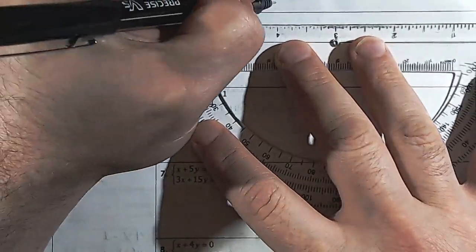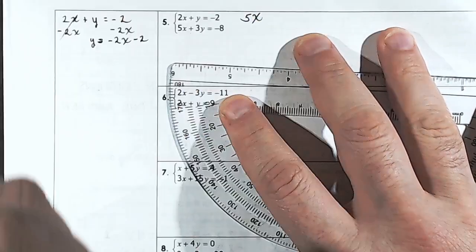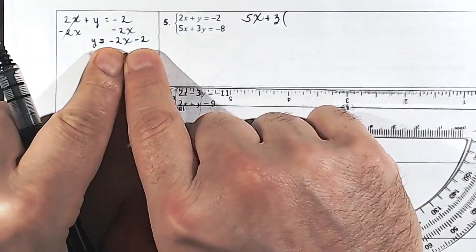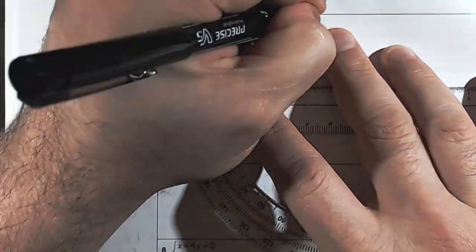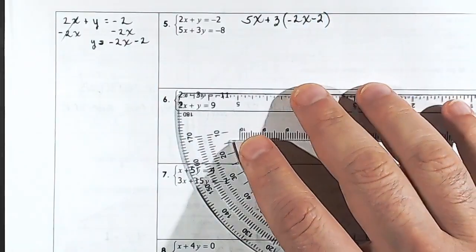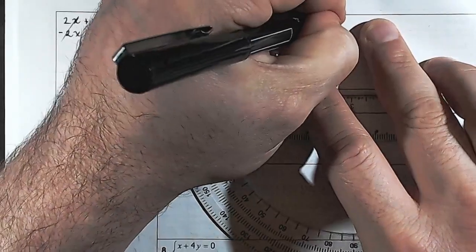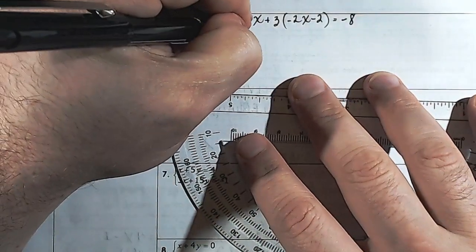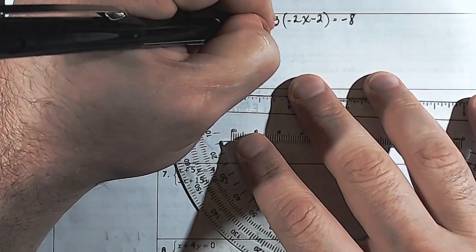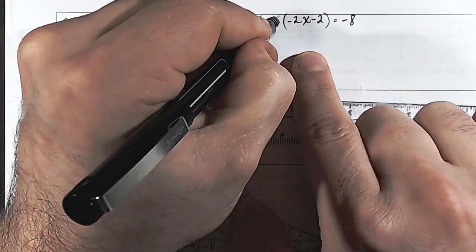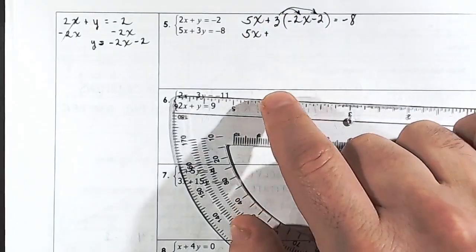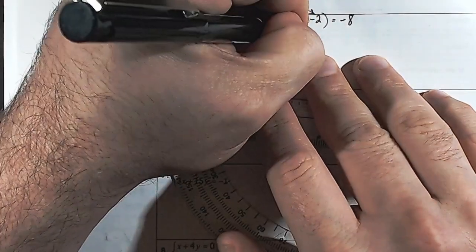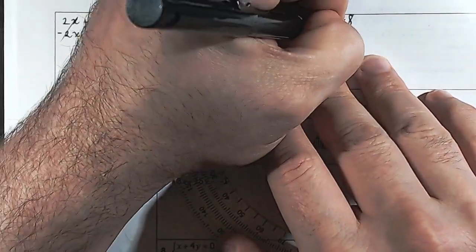Okay, so what this looks like is we'll write 5x plus 3, and now I'll do an open parentheses, and I'm going to put this entire expression in here. Negative 2x minus 2 equals negative 8. Okay, and what I'm going to do is solve for x now. So I'll just rewrite the first part, 5x plus, and now I have to distribute this 3 through this little expression here. So 3 times negative 2x is negative 6x. 3 times negative 2 is negative 6. And that is all equal to negative 8.